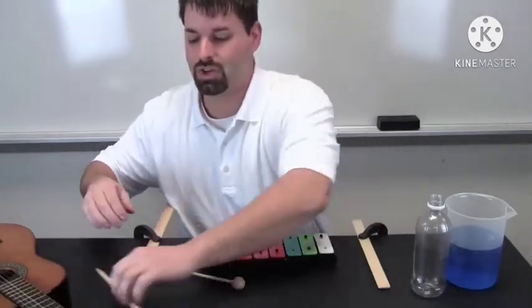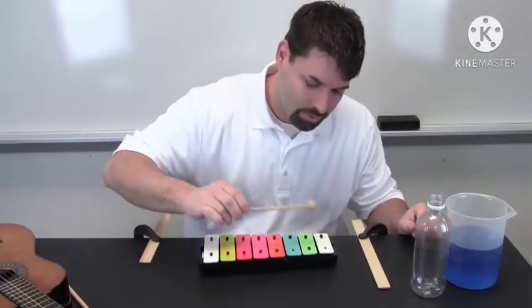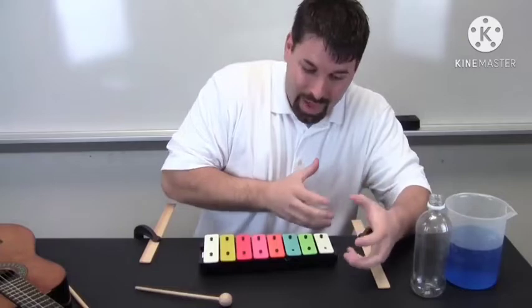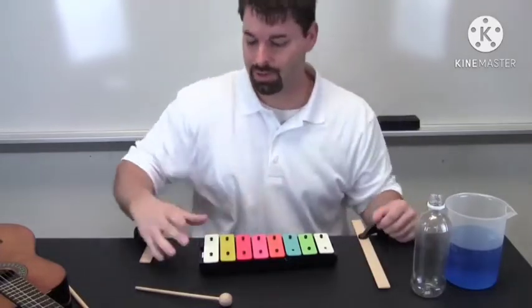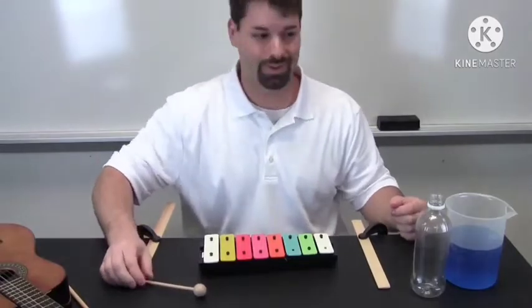Now, let's try the xylophone. You can hear the sound and the pitch go up because that's vibrating much more quickly. This is vibrating slower. Slower, vibrating faster.